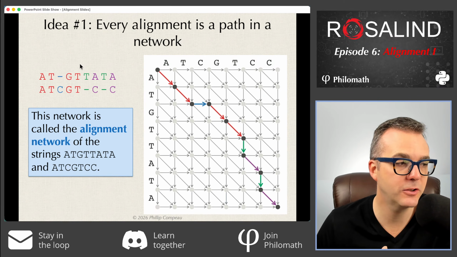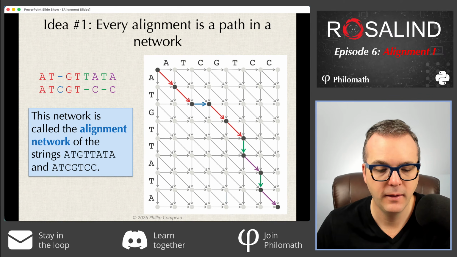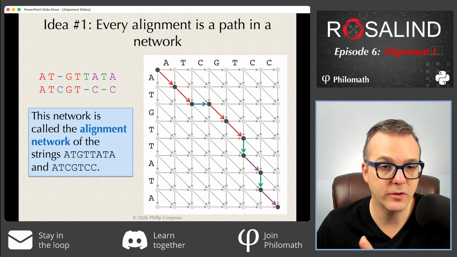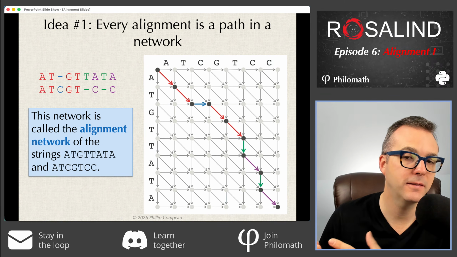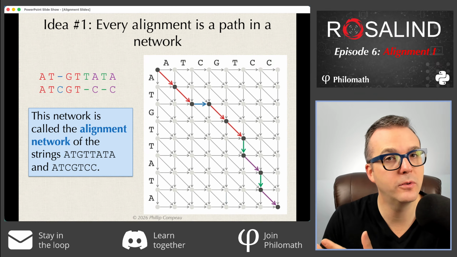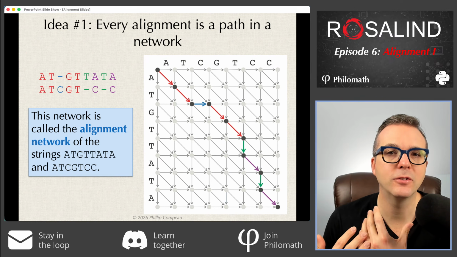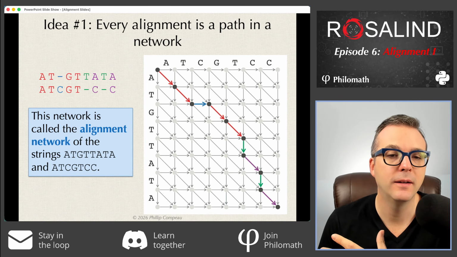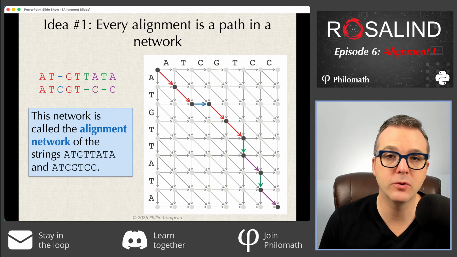A lot of biologists probably take this for granted, but we're going to see how to solve this problem of finding the best alignment of two strings. And now an important point here is, what constitutes the best alignment? That is going to be something that we work on not just today, but in future streams as well.